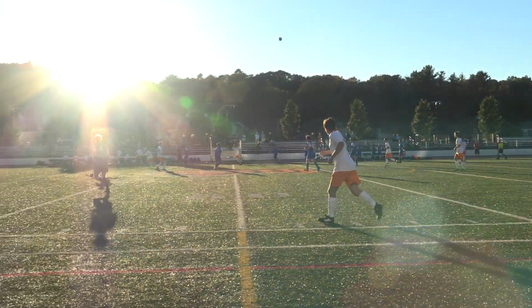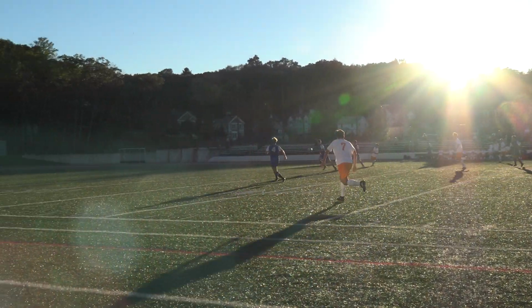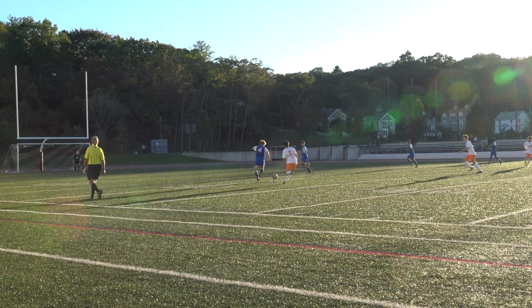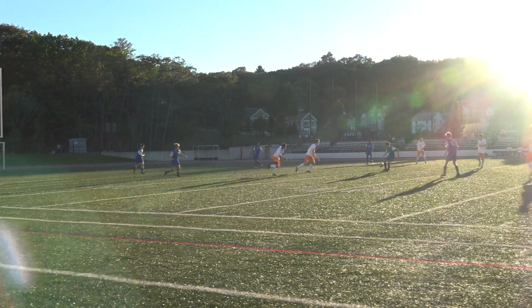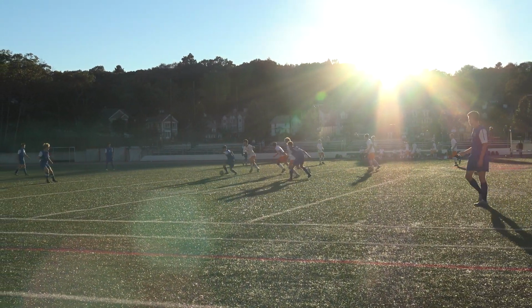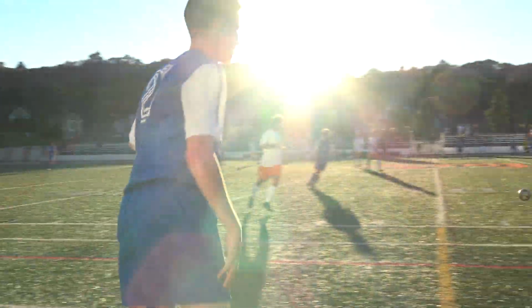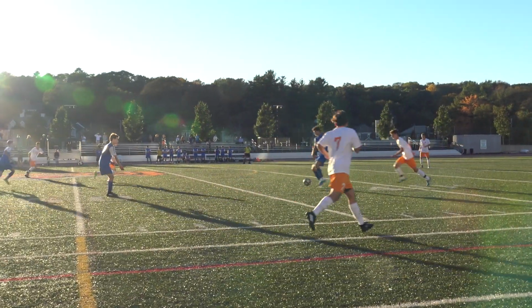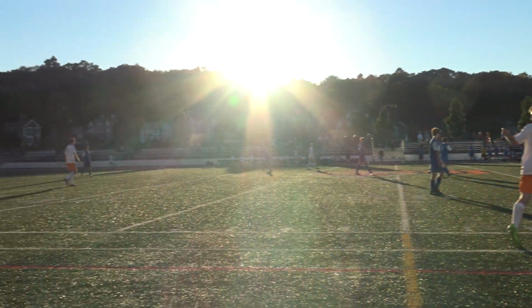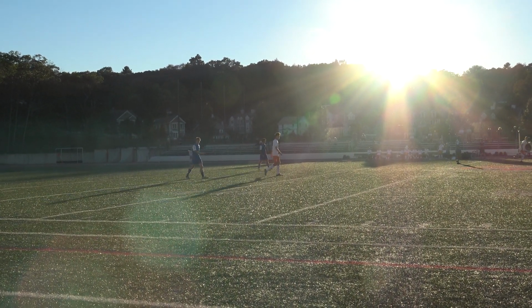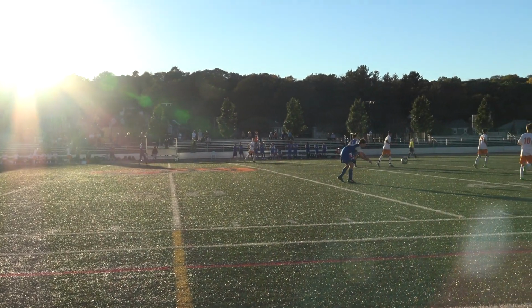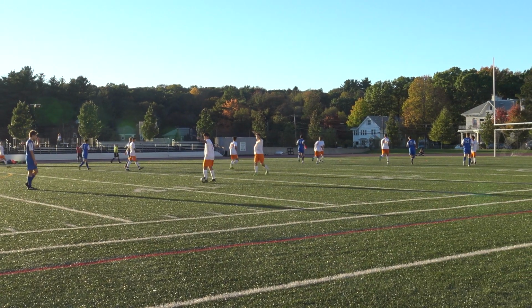PJ boots it over midfield. Off the Newton leg. Ethan, 7's behind him. Ethan finds Brendan. Brendan gets away with the ball, sends it back to Ethan. Ethan, he's got Ben on this side. Oh, Ethan got hit. Jacques, it's a foul. Foul back there, right? Oh, they're calling it up here.